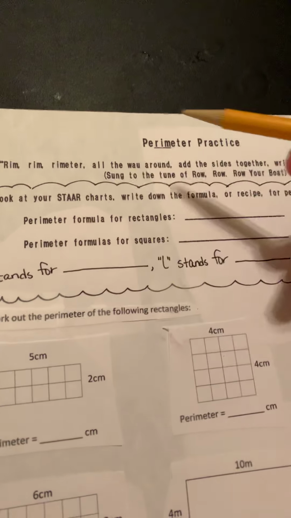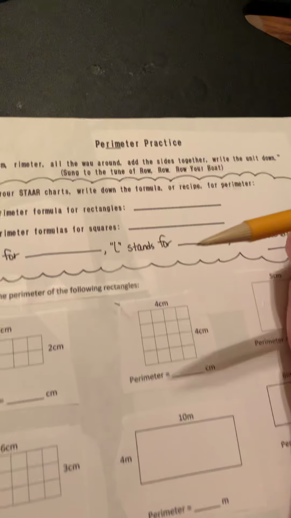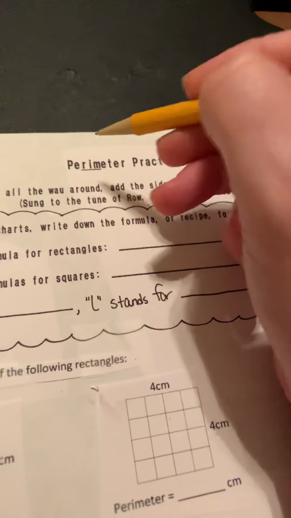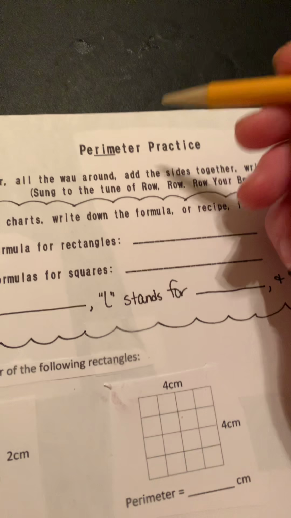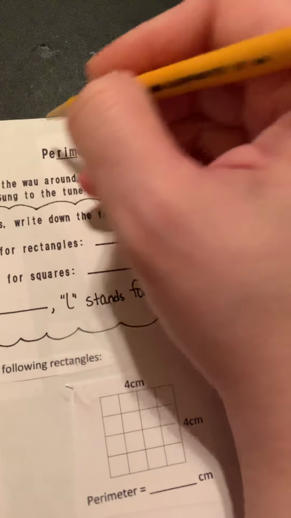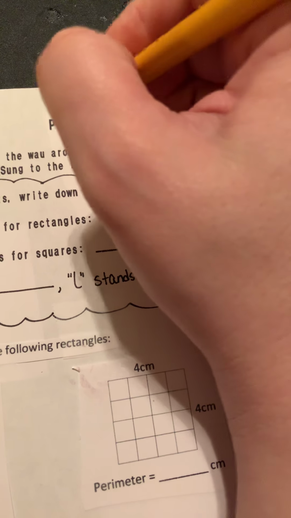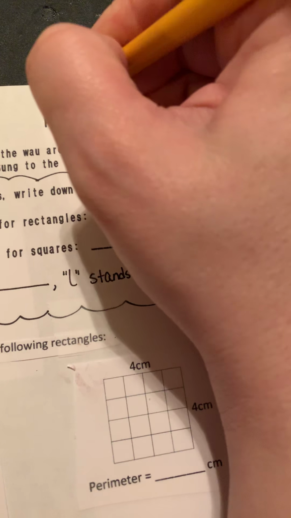Almost forgot. So perimeter, I couldn't find my perimeter page here at the house, so I just remade one real quick. This should not be new to them, but I would treat it like it's new. I would ask them, look at the word perimeter, and let's box the root word rim.